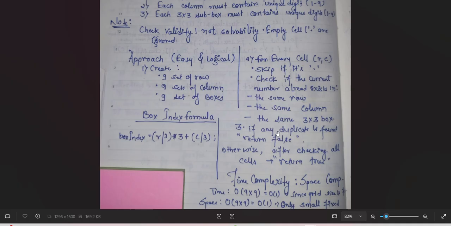If any duplicate is found, we simply return false. If the Sudoku board does not follow the rules, we return false. Otherwise, after checking all the cells, return true. Meaning we check each cell, and if it follows all the rules, we just keep true. Otherwise, we return false.